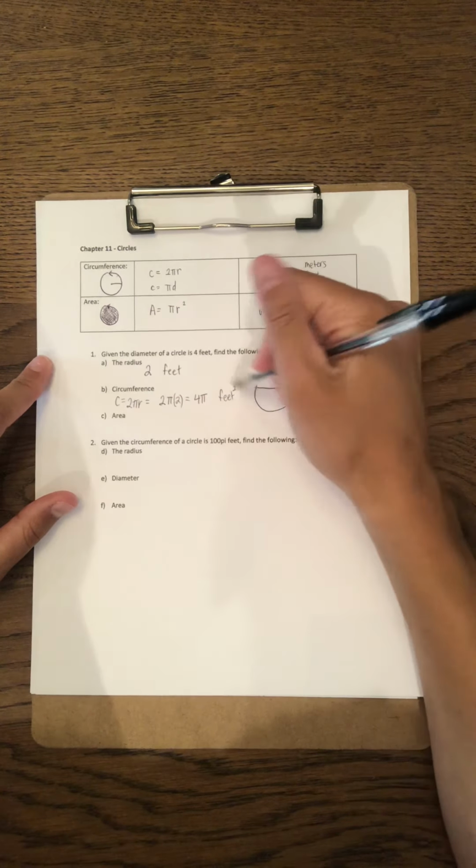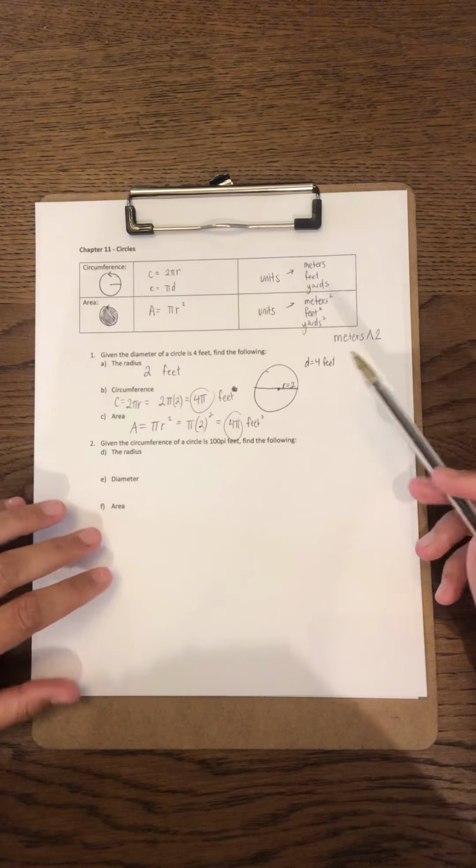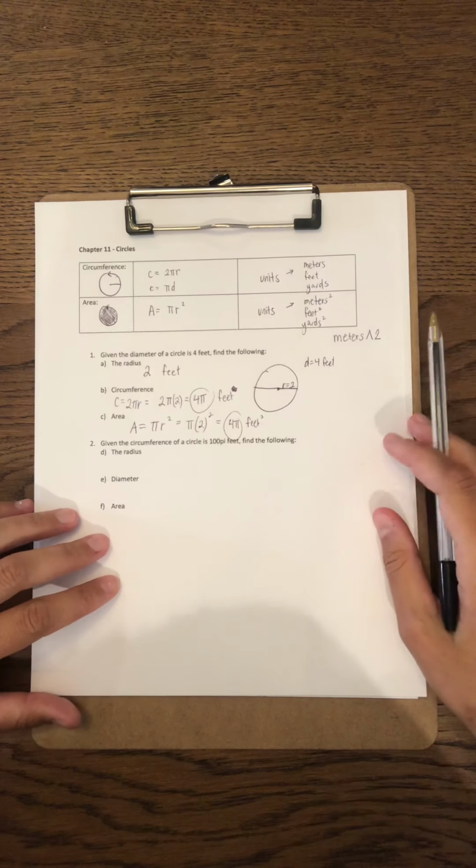These both come out to be 4 pi. This just happened because I used the number 4 for the diameter, and half of 4 is 2, but 2 squared is also 4. This does not normally happen. It is possible, but this is not going to happen most of the time. You'll normally get different values for circumference and area.